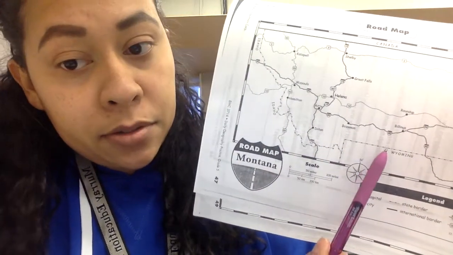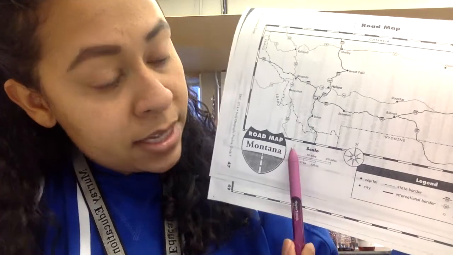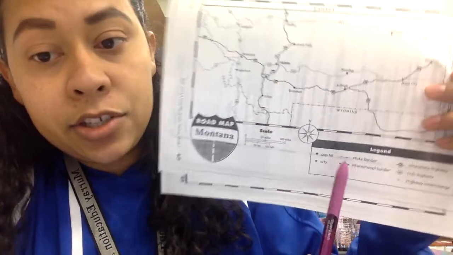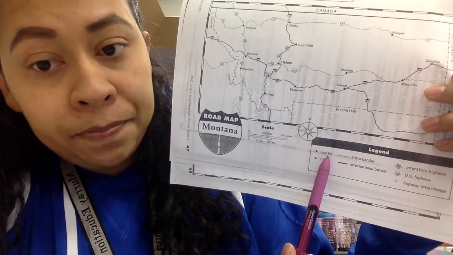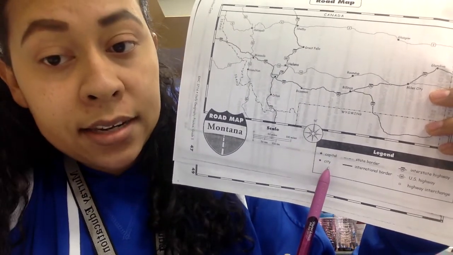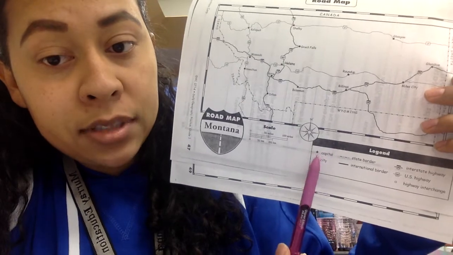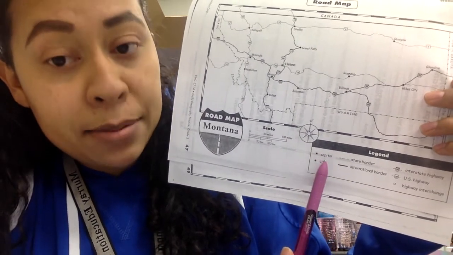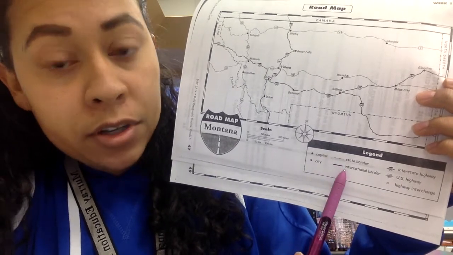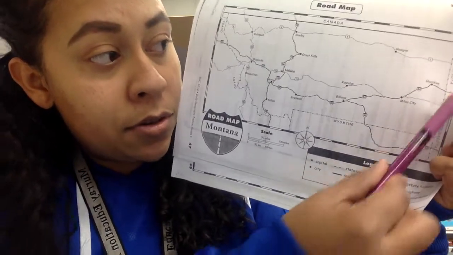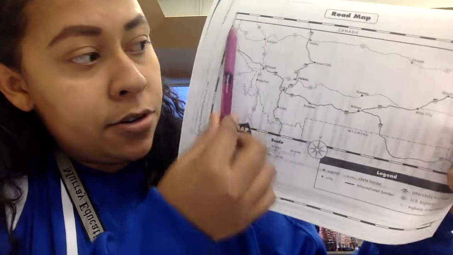Here's the compass: north, south, east, west. Here's the legend. The star is a capital. Circle is a city. So the star is the capital city of the state. The dotted lines are the state border, just like I showed you. So Wyoming, South Dakota, North Dakota, Idaho.